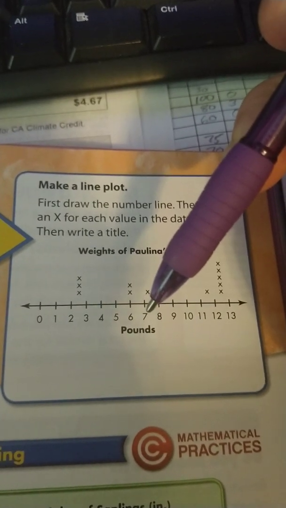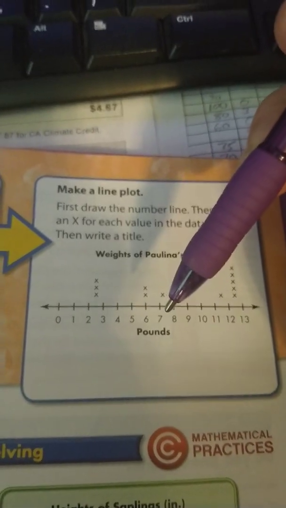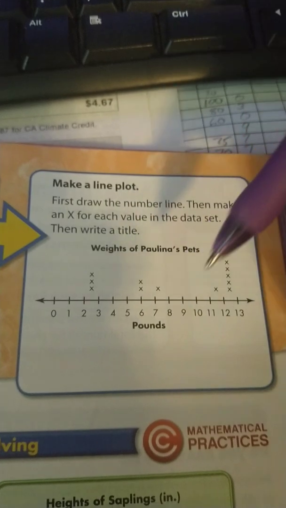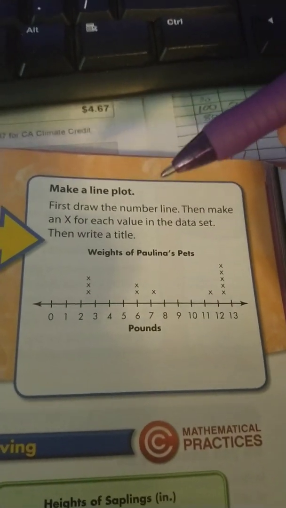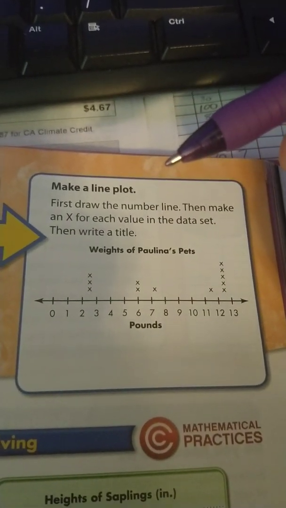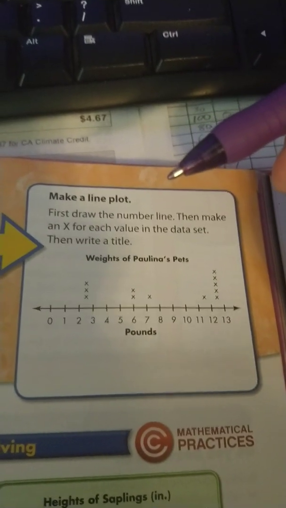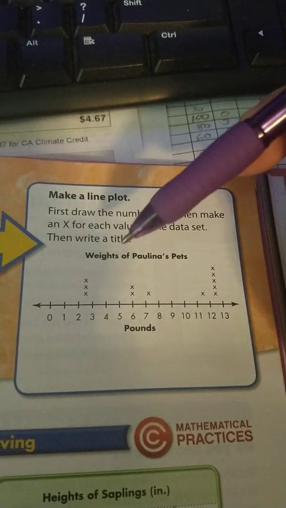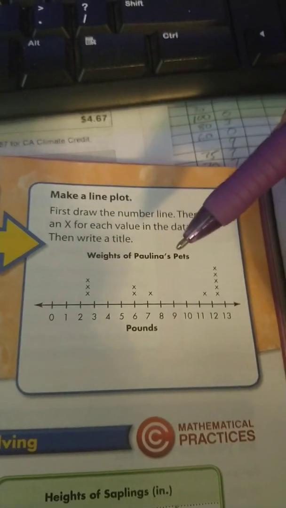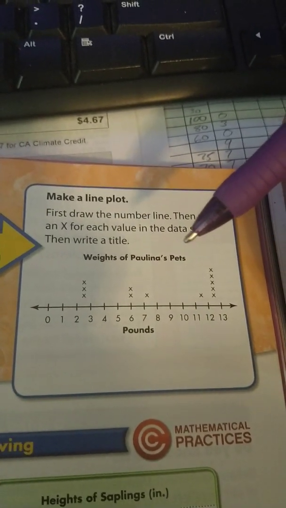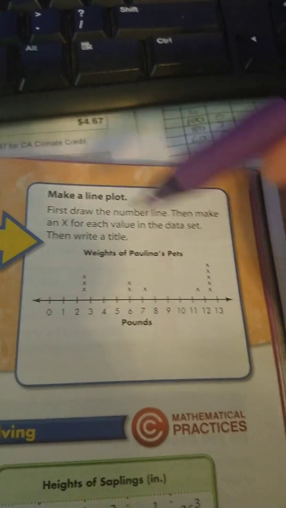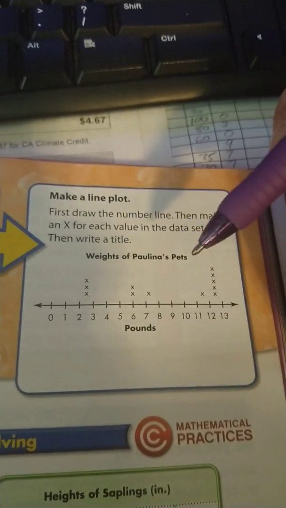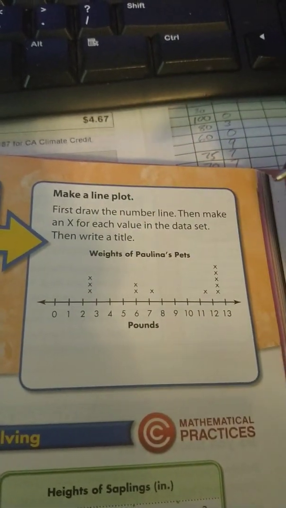Is this the number of little kittens? What's 7? Oh, it's the amount of pounds. The dogs' weights are in pounds, so you're just going to put pounds. You could put in weights of the dogs at Paulina's Pets if you wanted to be even more precise. But you need a label for the graph and you need a label for what the numbers are.